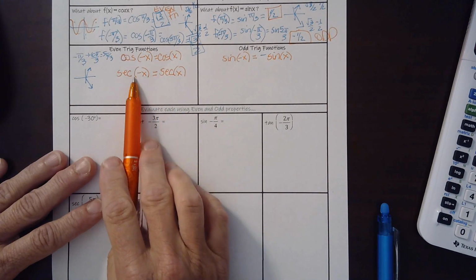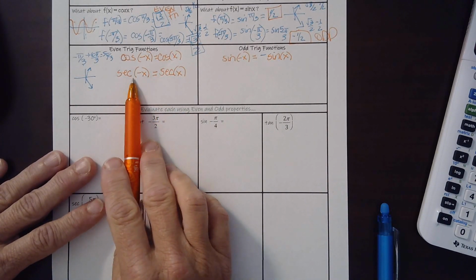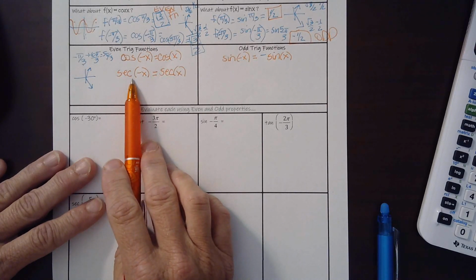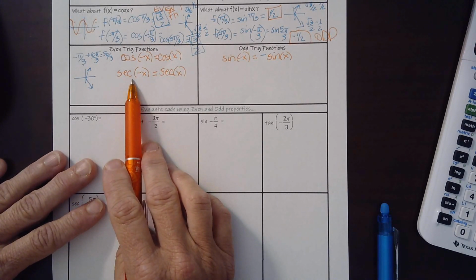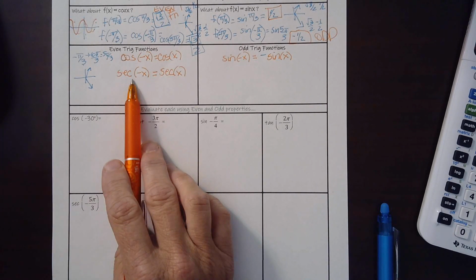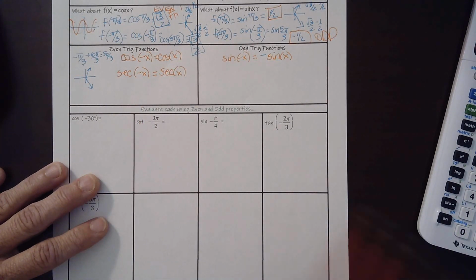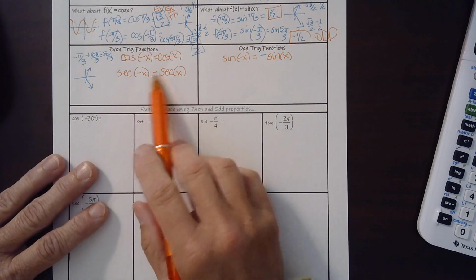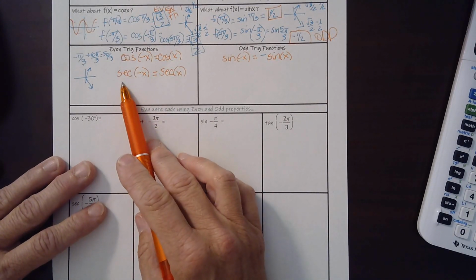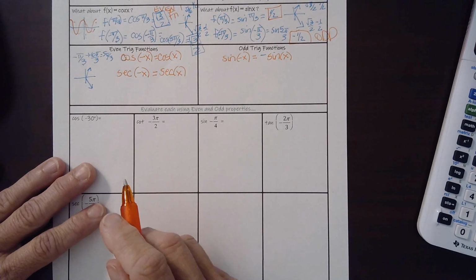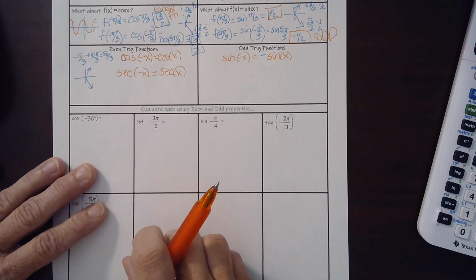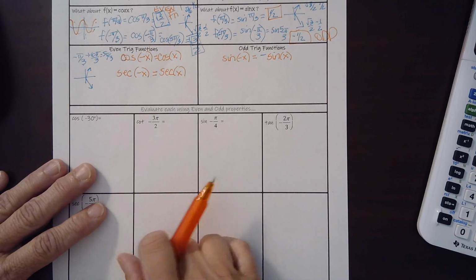These are the only 2 trig functions that have symmetry with respect to the y-axis. Now, in our next unit, that's when we're going to focus on the graphs of the trig functions. But for now, just know that cosine and secant are even trig functions, and their graphs will have symmetry with respect to the y-axis.